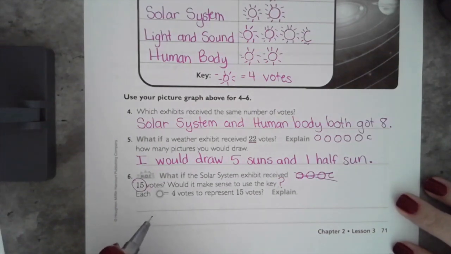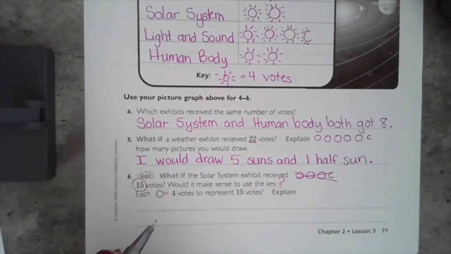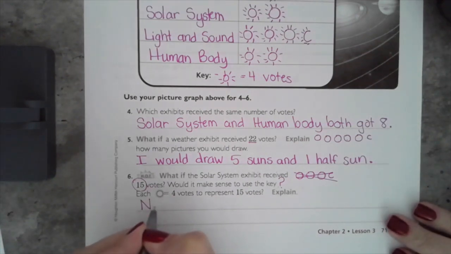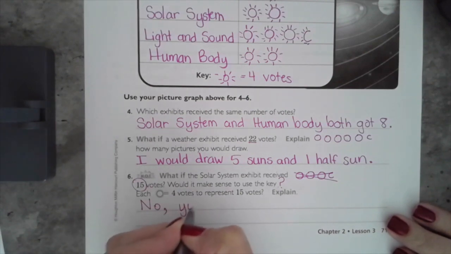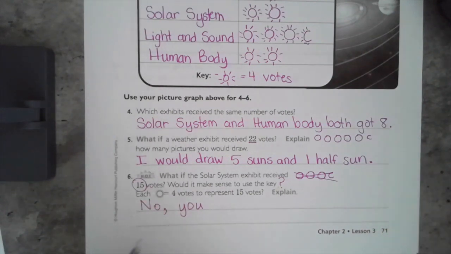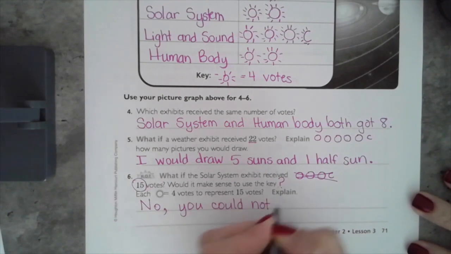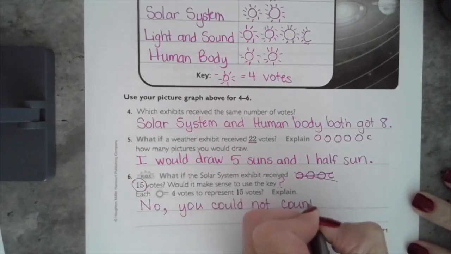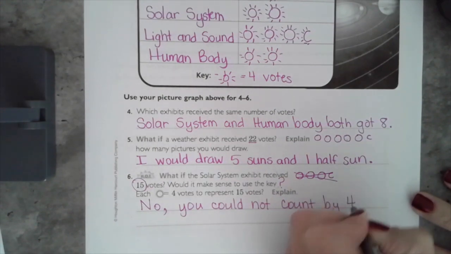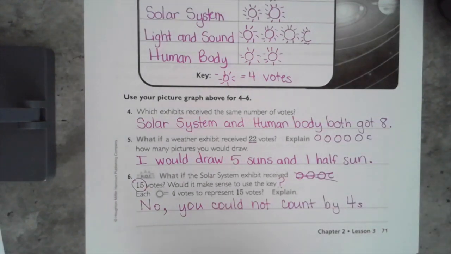No, you could not do it, because then you would have to make a quarter of a sun to show 15, and that doesn't make sense. So no, you could not use 4. Let's say you could not count by 4s, because you need the half picture to work.